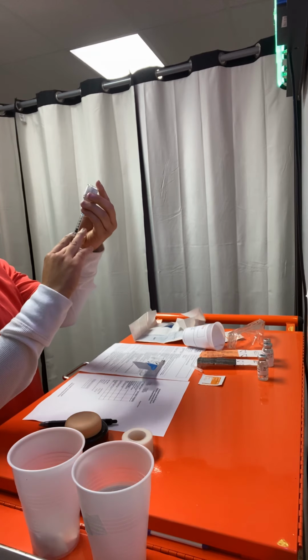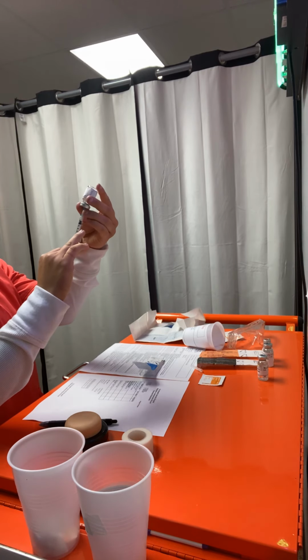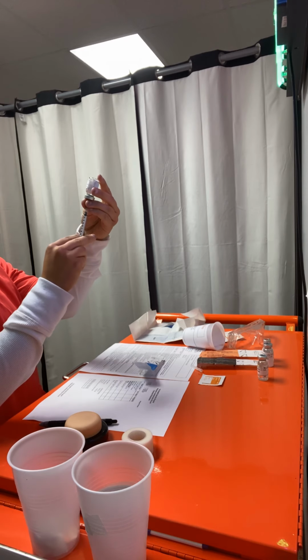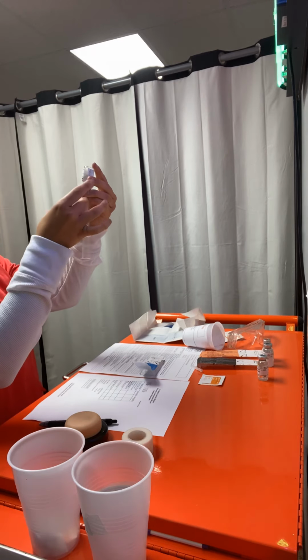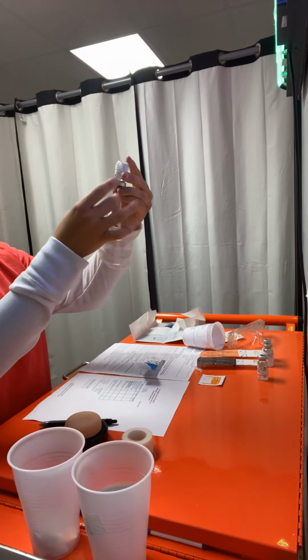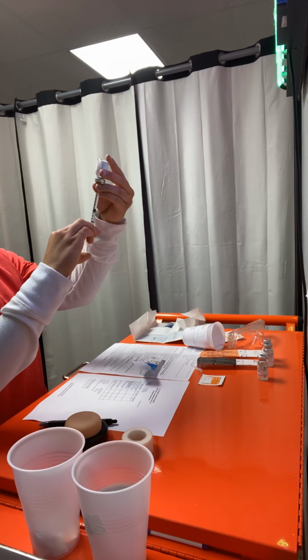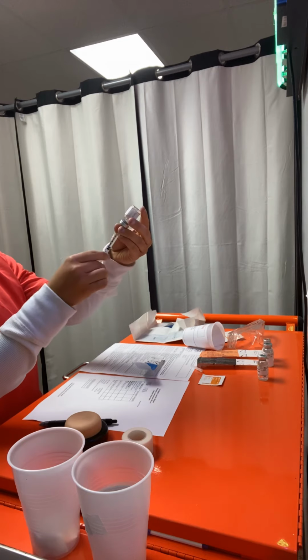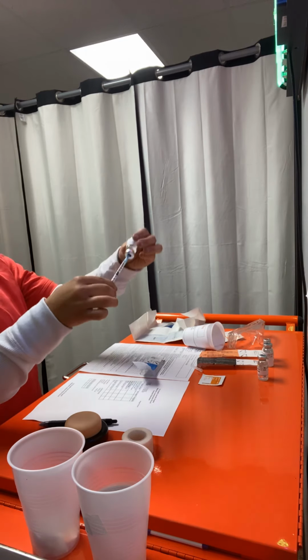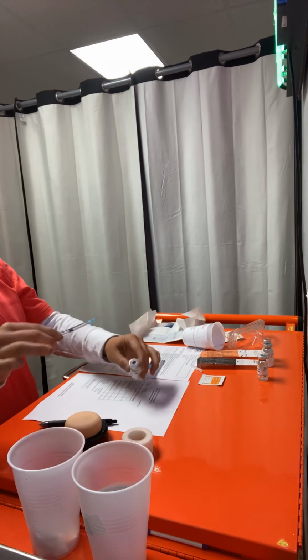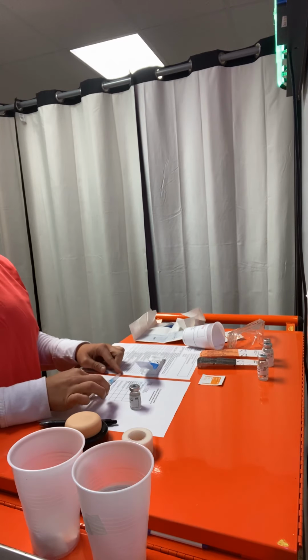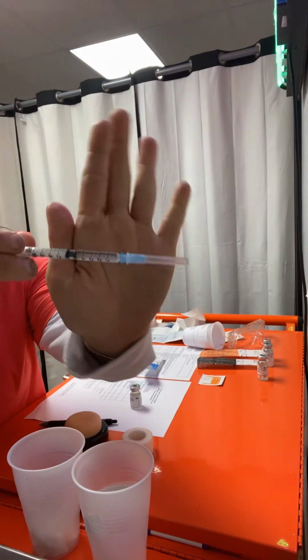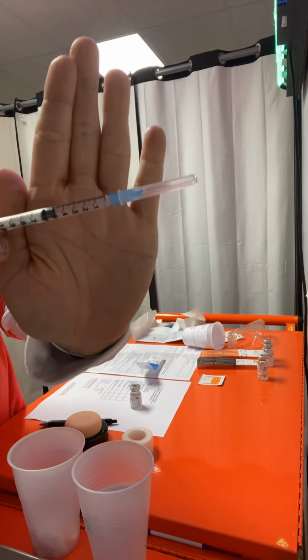flip it over, aspirate into it, and I'm going to get 0.5 milliliters from my vial. I'm also going to go a little bit over so I can get rid of any air that's stuck in my syringe and get that out by pressing. All right, so now that I have 0.5 milliliters, I will get my cap back on by the scoop technique, and also show that I have 0.5 milliliters in my syringe.